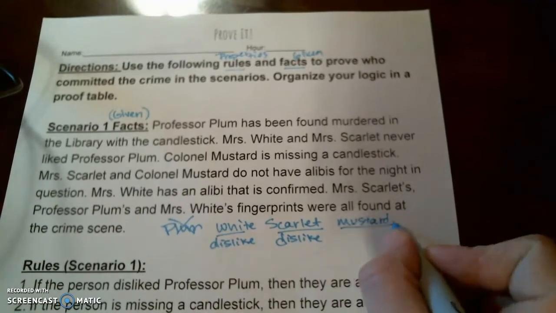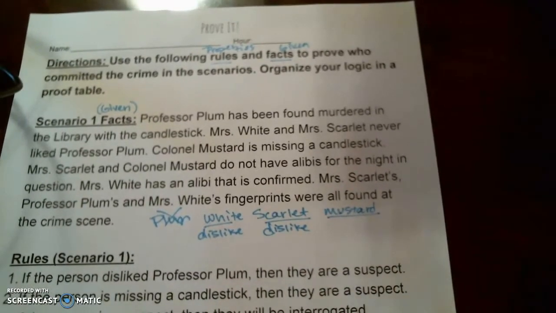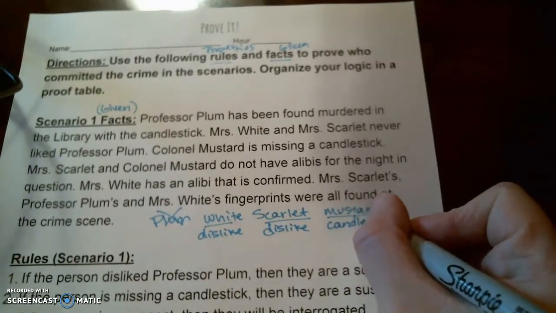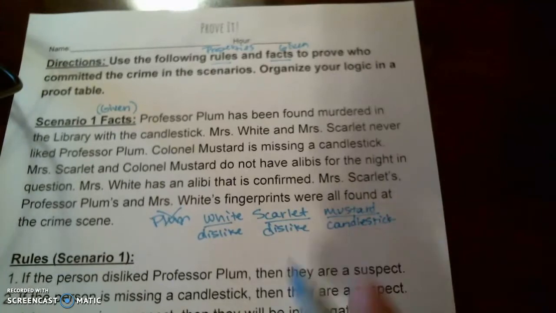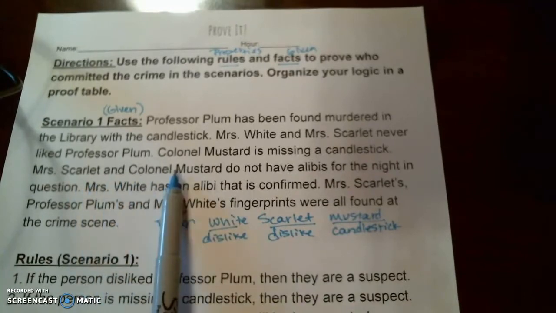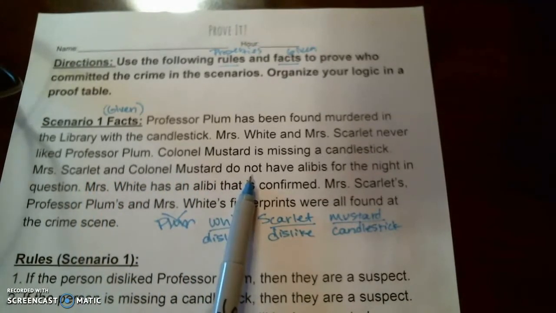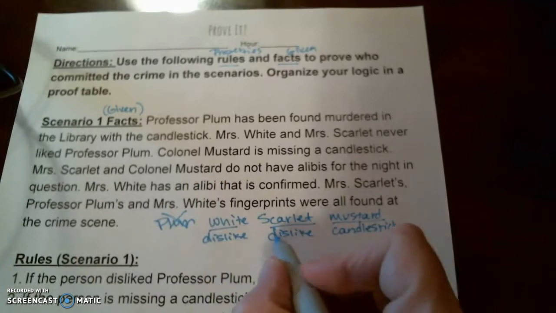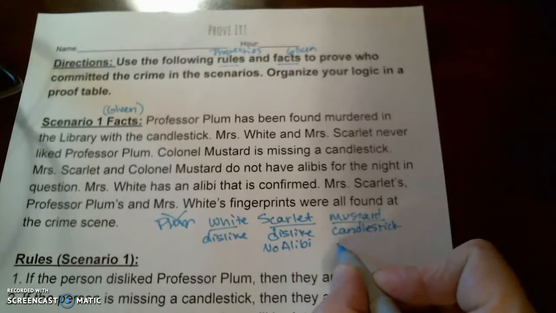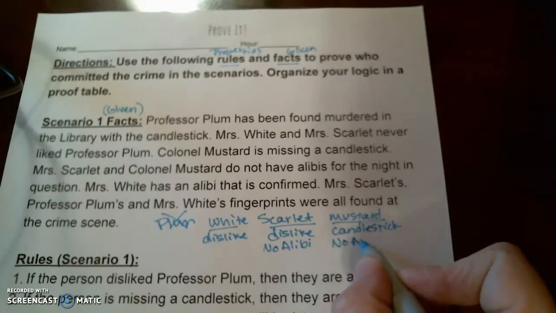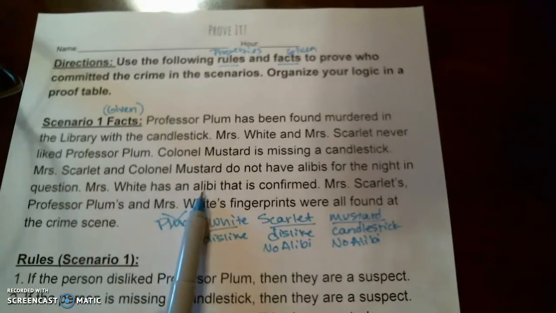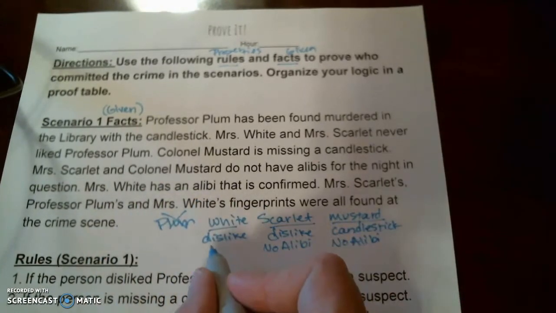So I am organizing my information. I would like for you to do the same. Colonel Mustard, he's missing the candlestick. Okay. Mrs. Scarlet and Colonel Mustard do not have alibis for the night in question. So Mrs. Scarlet has no alibi, and neither does Colonel Mustard. Okay. Mrs. White has an alibi that is confirmed. So Mrs. White has an alibi.